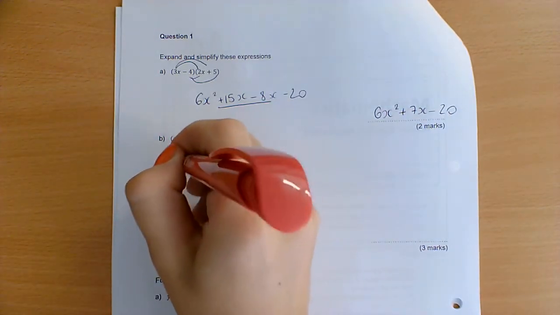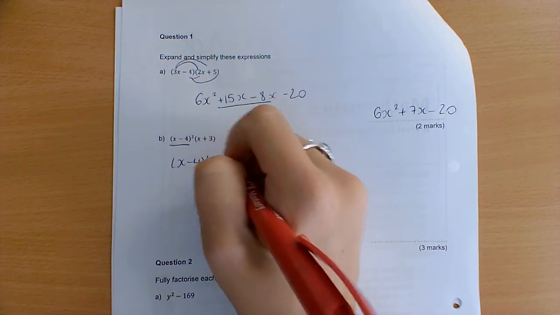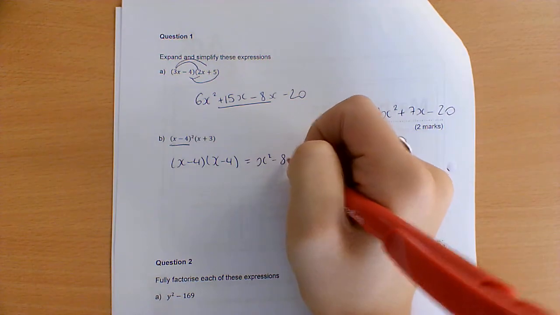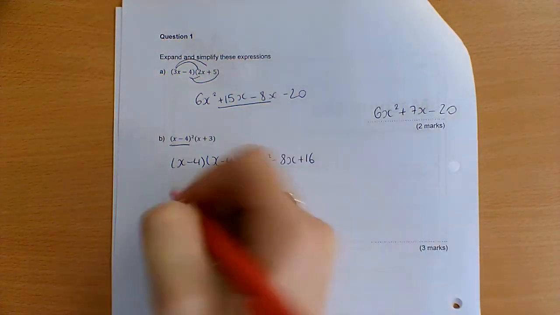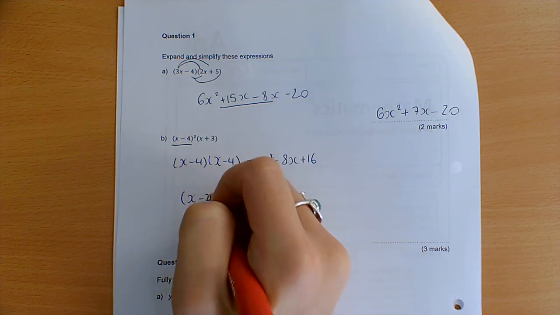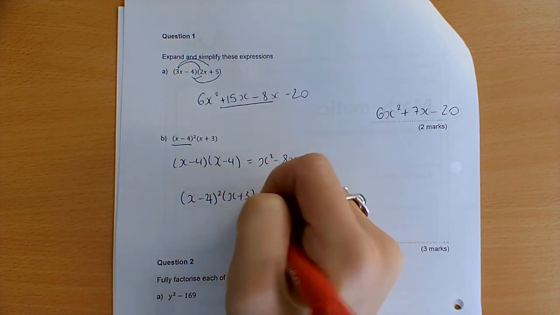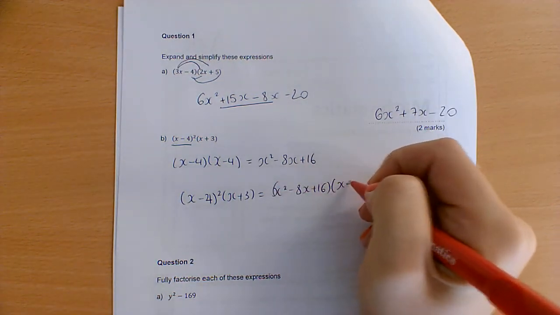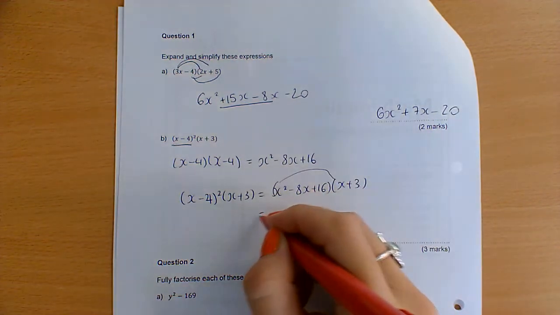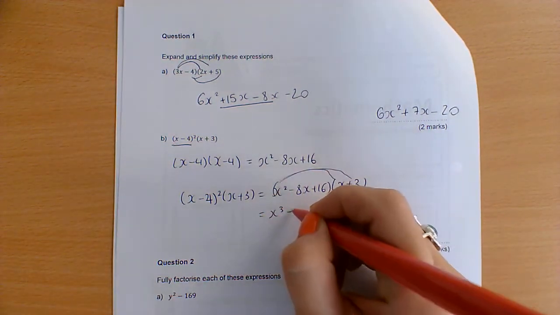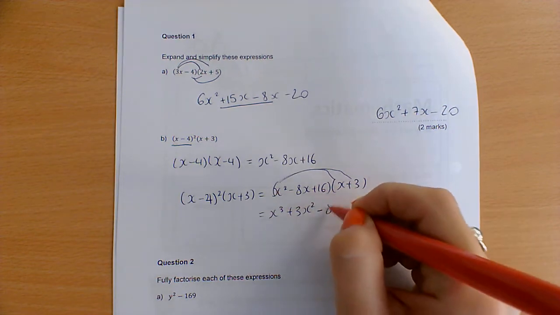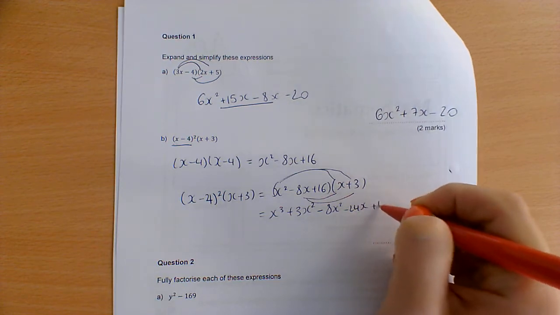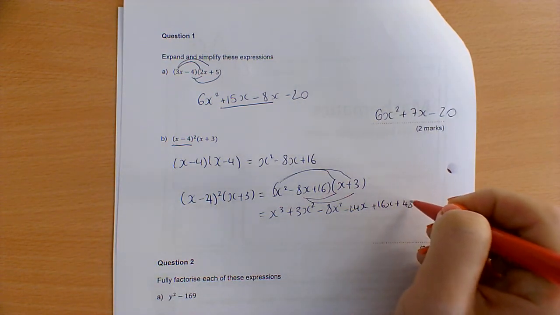Okay, I'm going to expand this first of all, which gives me x squared minus 8x plus 16. So now if I expand it all out, I'm going to get x cubed plus 3x squared, minus 8x squared from here, minus 24x plus 16x plus 48.